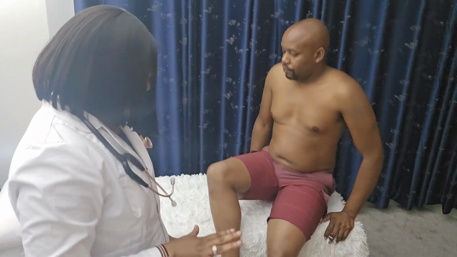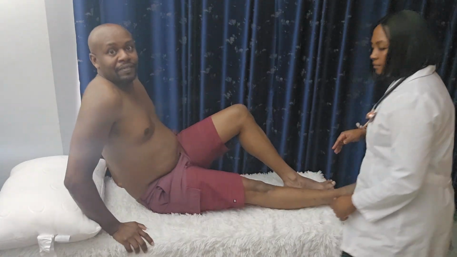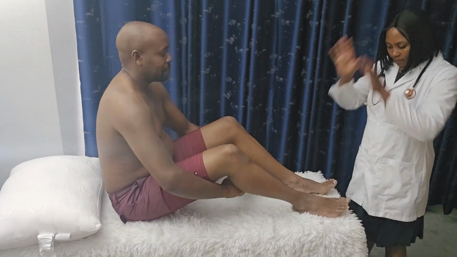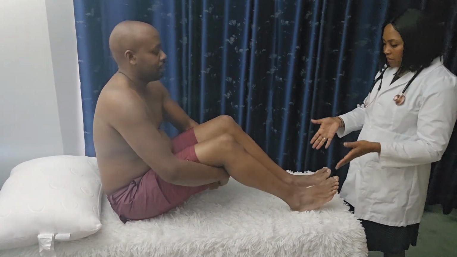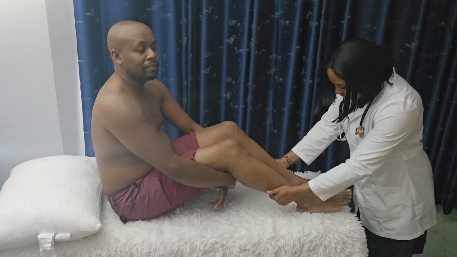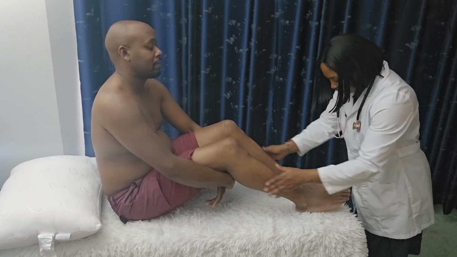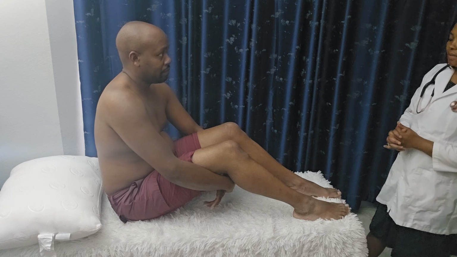Okay. So next I'm going to check your pulses in the legs. Maybe you can turn this way or that way. I think like this way. That's fine. So I'm going to inspect. Okay.